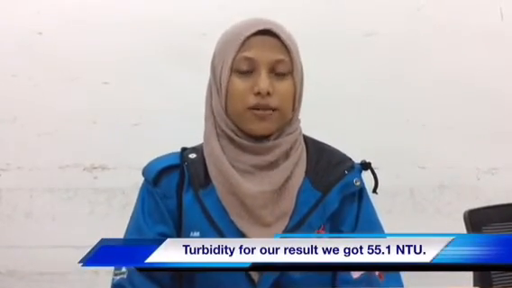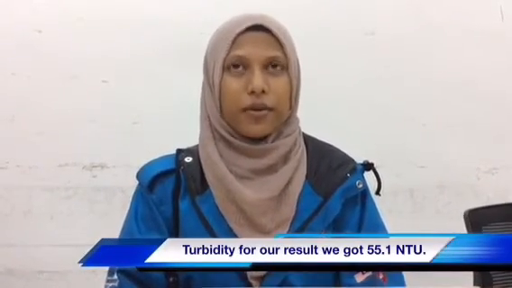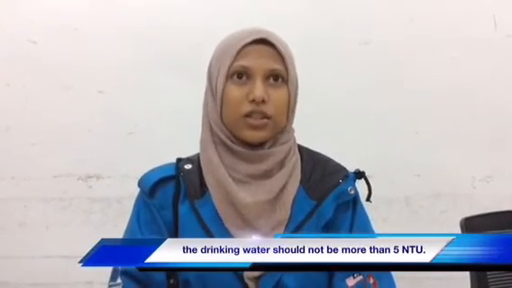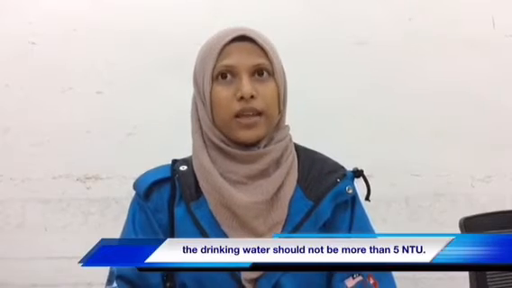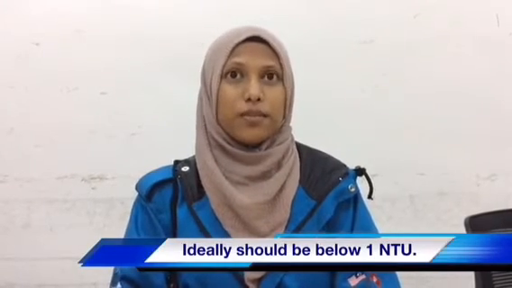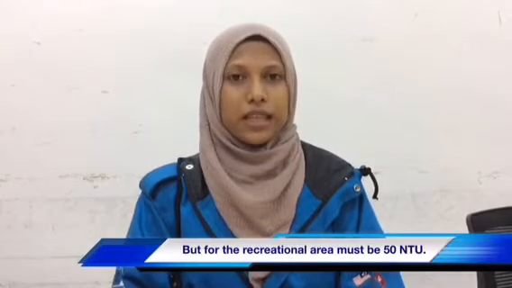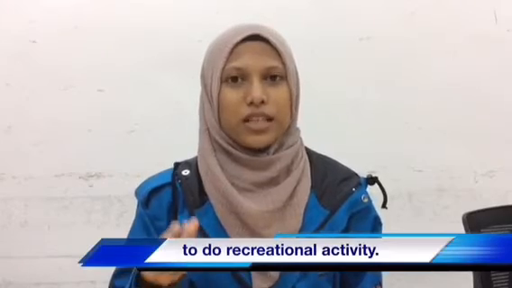Okay, for turbidity, from our result we got 55.1, and the World Health Organization states that drinking water should not be more than 5 NTU. Ideally it should be below 1 NTU. But for a recreation area, it must be 50 NTU. This is the safe value for recreation activity.